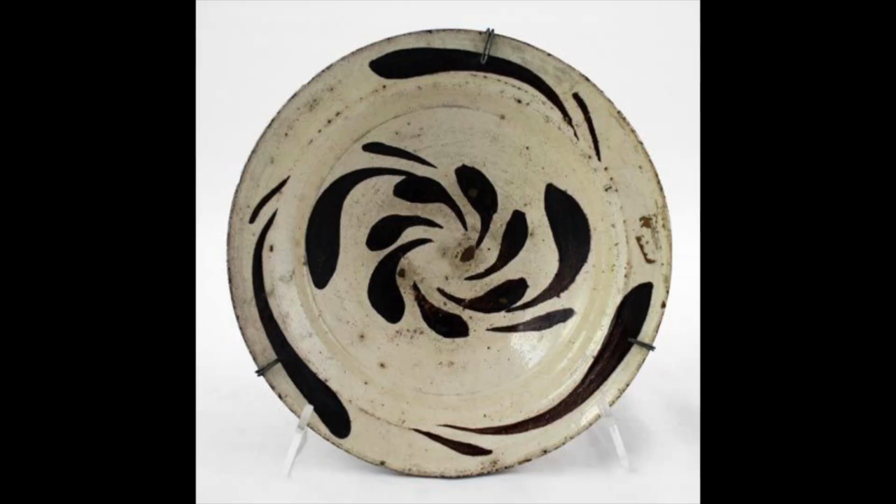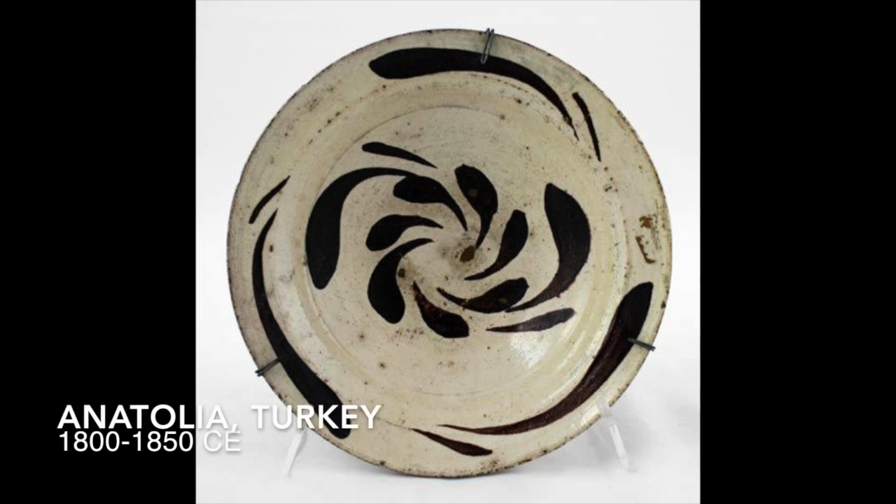This next work I'm showing you, this beautiful bowl, is from Anatolia, from Turkey. And you can see the flowing quality of these lines, and also how it's a great example of radial symmetry. The lines make us look all around the pot.